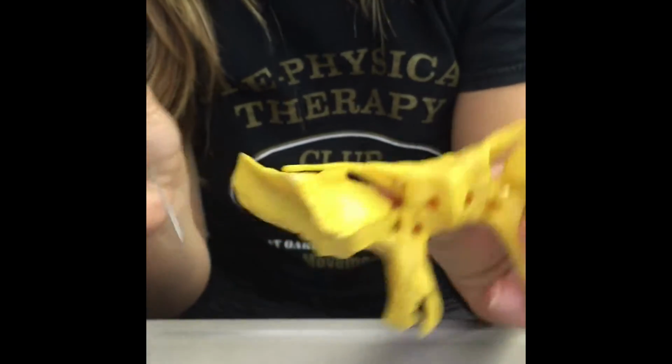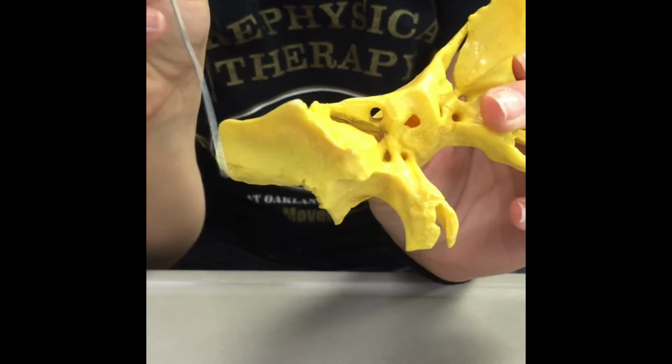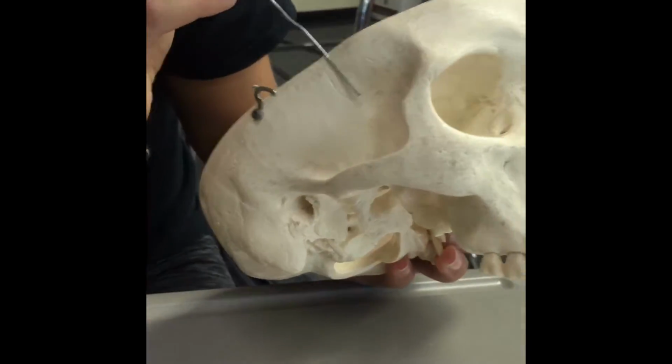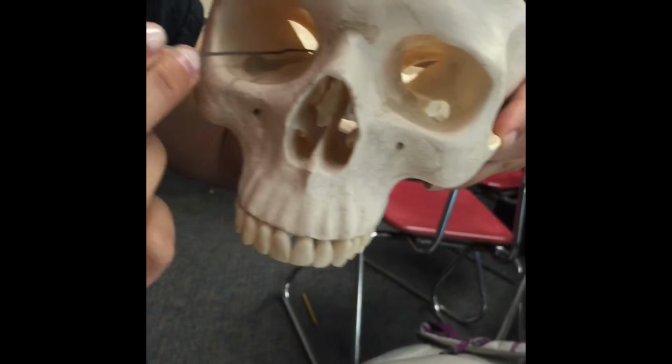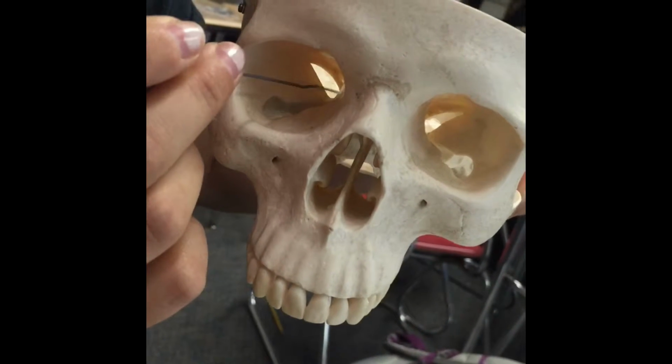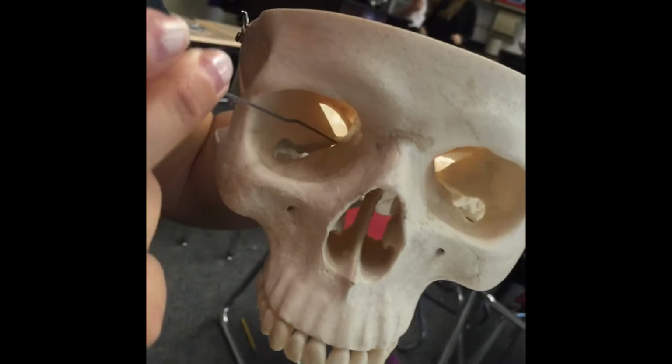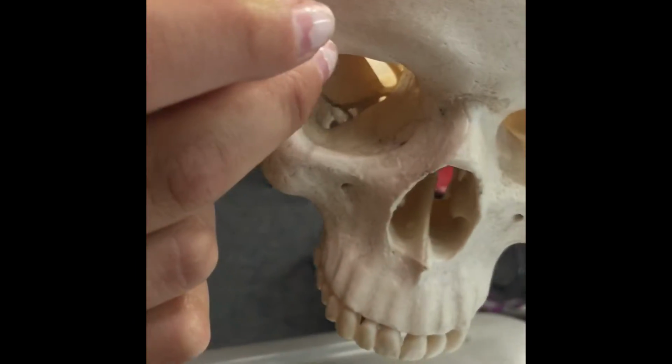So on the sphenoid, along the side, we have the temporal surface, which you can also see on the skull, which would be about right here. And as we already pointed out earlier, this is the superior orbital fissure, and not shown on the sphenoid bone, but on the skull, is the inferior orbital fissure right below it.